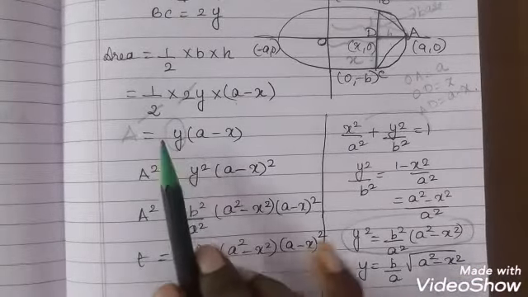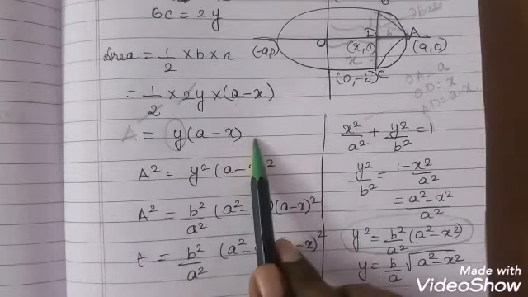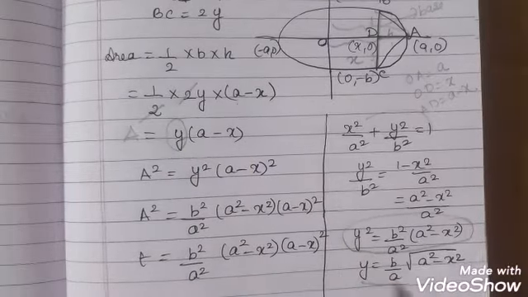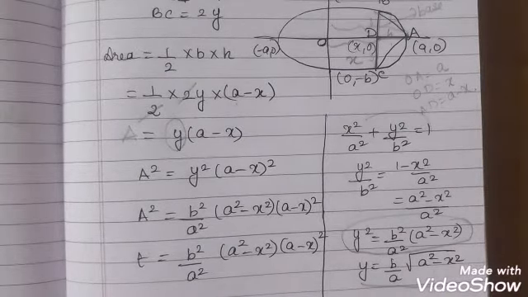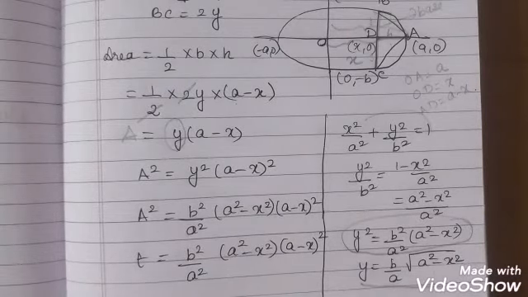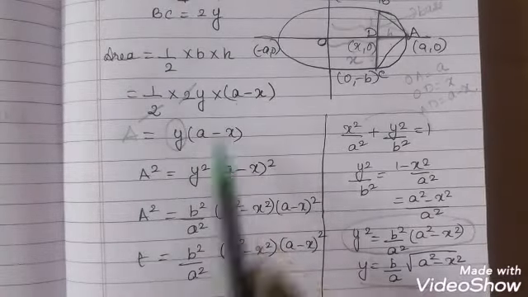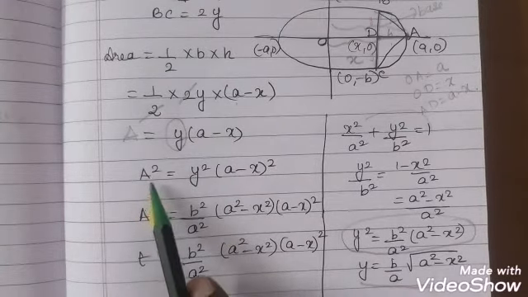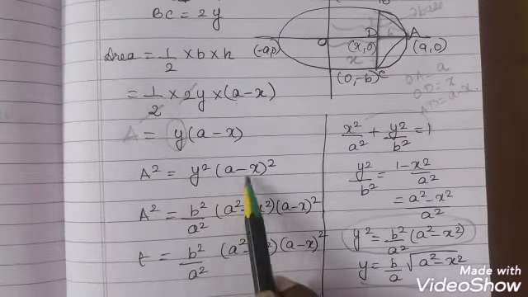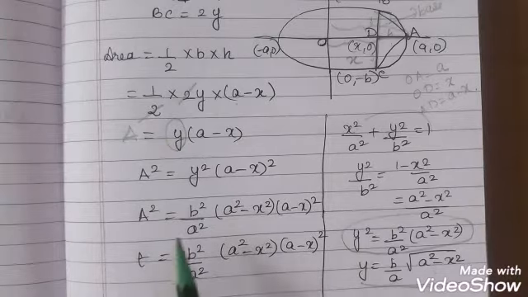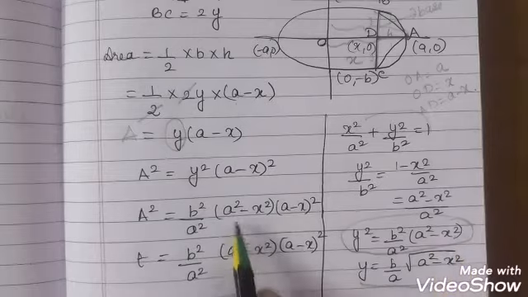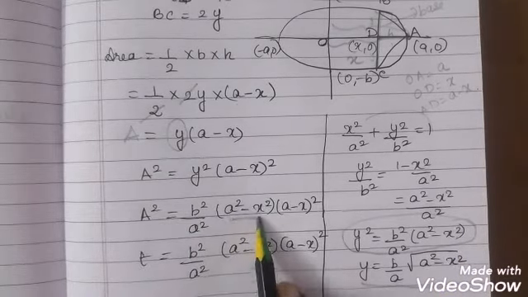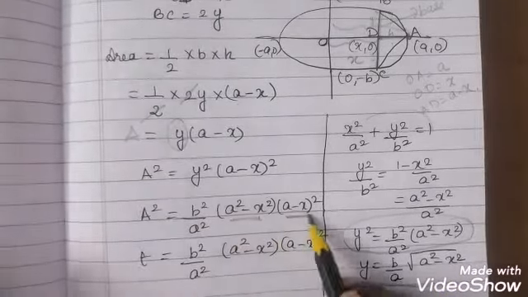Now we'll come back to here, A equal to y into a minus x. As I have taken the square root here, if I write it, it's difficult for us to differentiate it. The steps will be a little vague and complicated. So what I'm going to do here is square both sides. When I square it, what will I get? A squared is equal to y squared into a minus x the whole squared. So what is your y squared equal to? b squared by a squared into a squared minus x squared. That's what I have written here: a squared minus x squared into a minus x the whole squared.